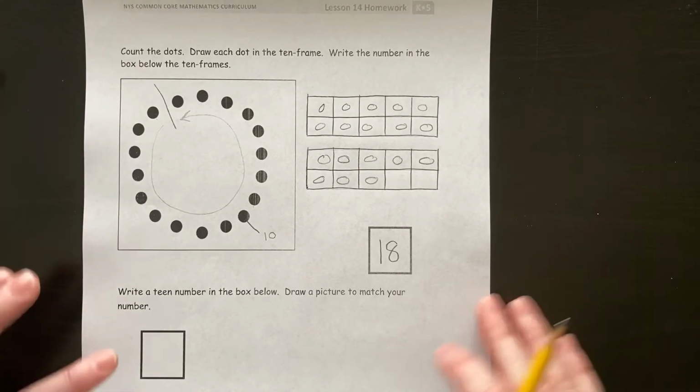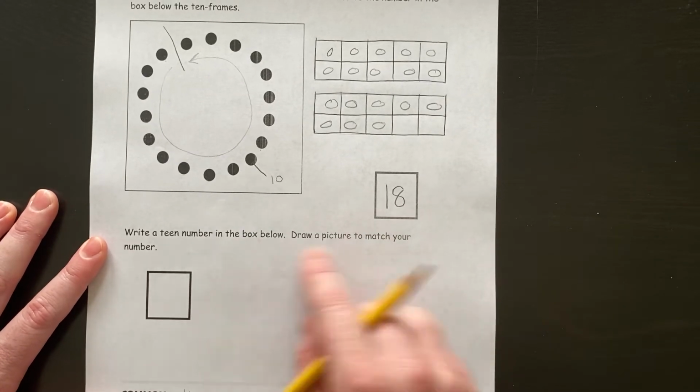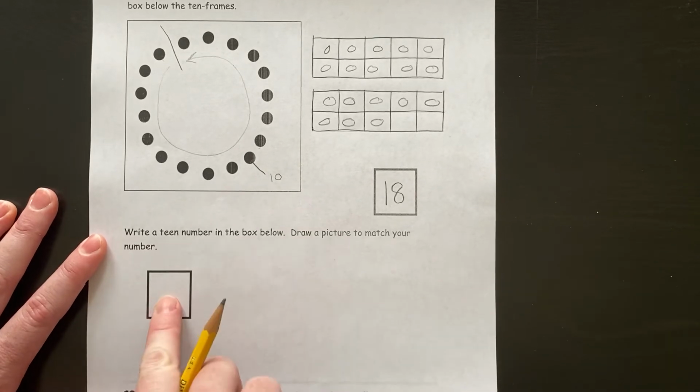Okay. Now down here, you guys get to do your own. So you can draw a bunch of things. Make sure you have more than 10 because you want a teen number. And then you write the number in the box.